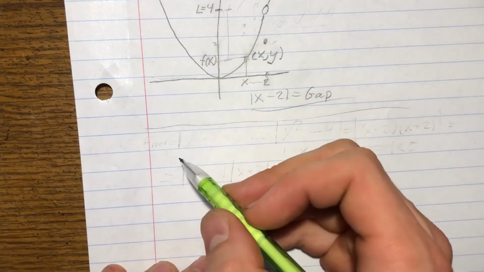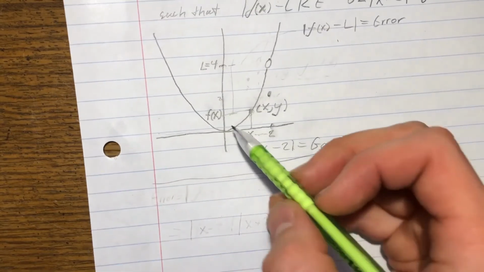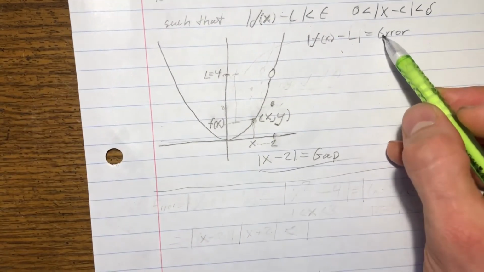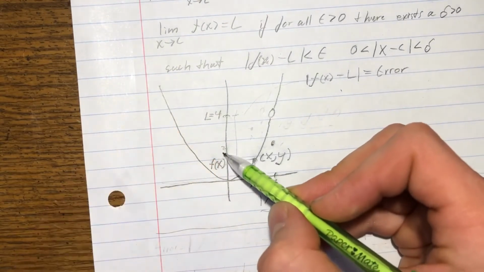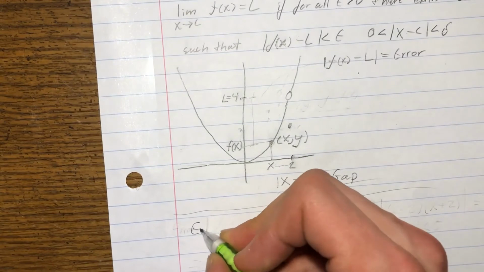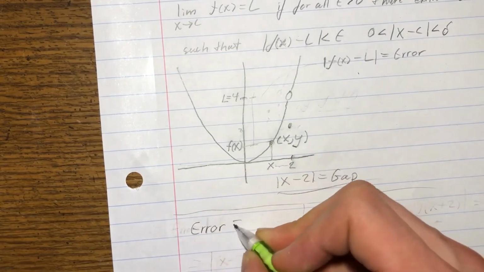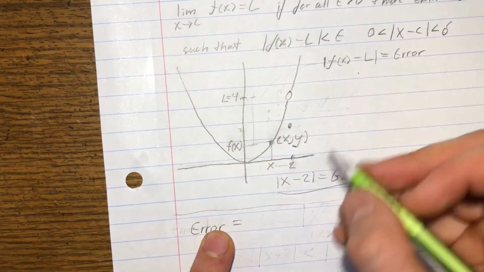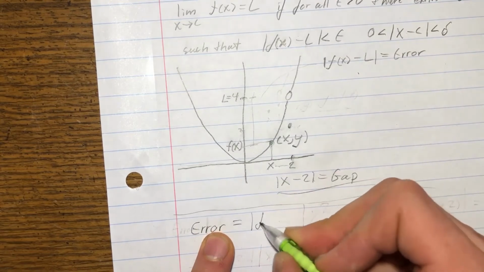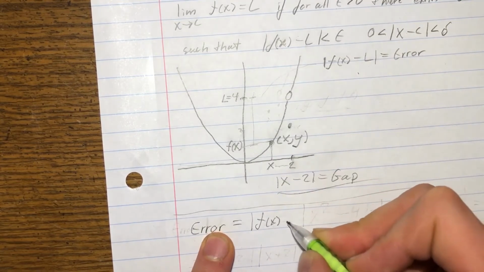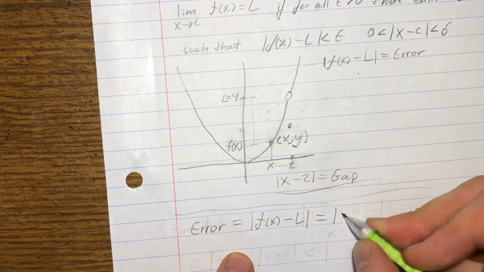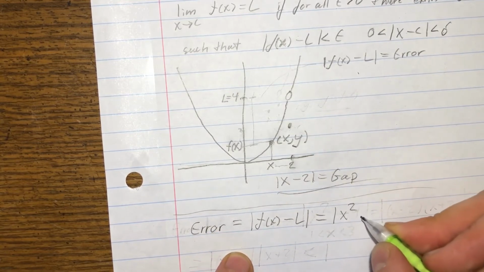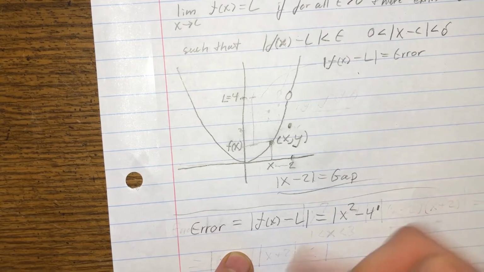Okay, so now we're going to find the relationship between the error and the gap so that we can show that as the gap goes to 0, the error also goes to 0. So the error is equal to the absolute value of f of x minus the limit, which, substituting in, f of x equals x squared, and the limit is 4.